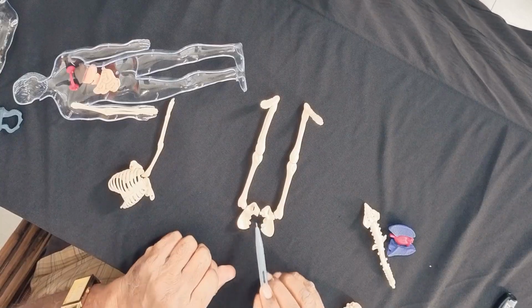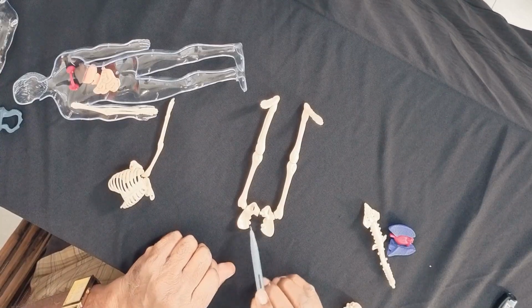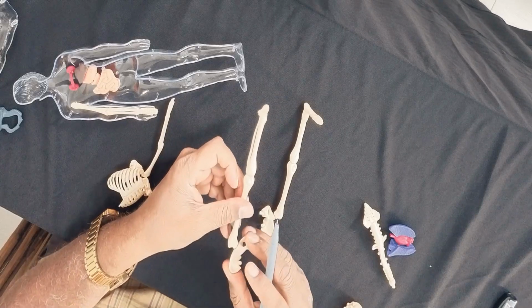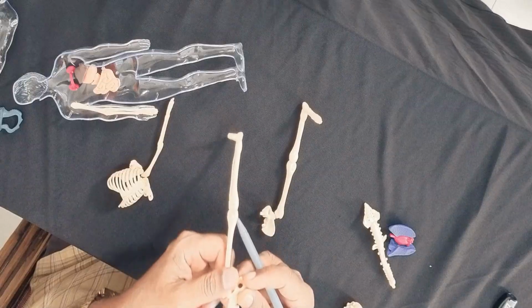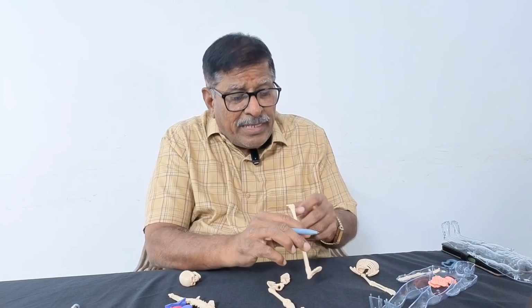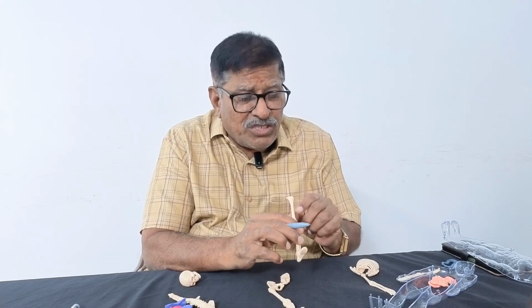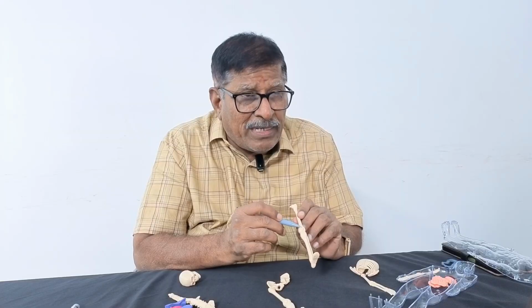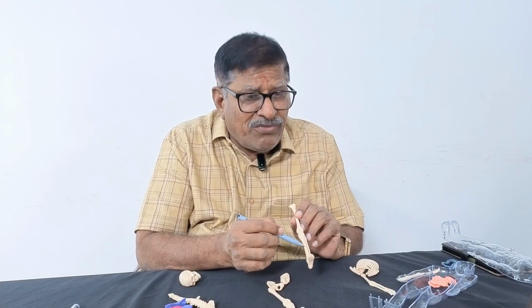Okay, and that encloses the pelvic cavity. Now in this pelvic girdle, here we can find, yes, so this is how it is attached. This is called the acetabulum. In the acetabulum, the head of the femur, which is the longest bone in our body, fits. And then you have the patella, and of course the tibia and fibula.